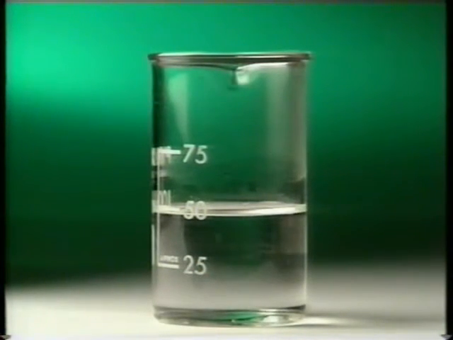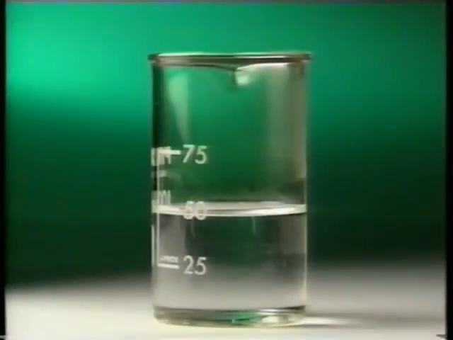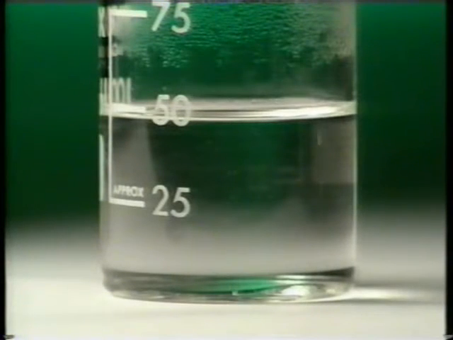Take another look, this time using a thermal imaging camera. Hot objects show up as white. As the two reactants are mixed, the beaker immediately gets hotter. Heat energy is being given out by the reaction, causing the temperature of the chemicals and the beaker to rise.